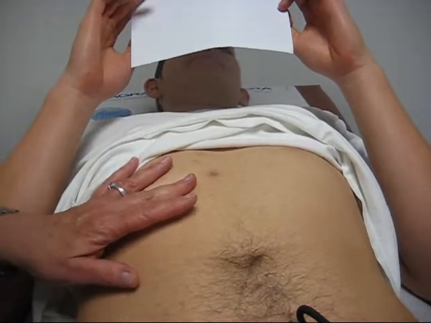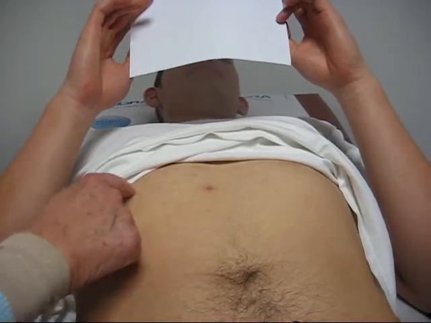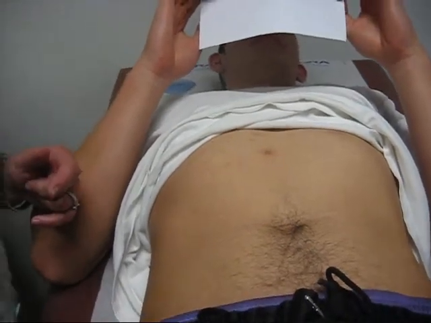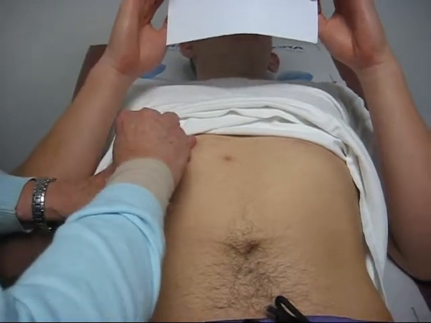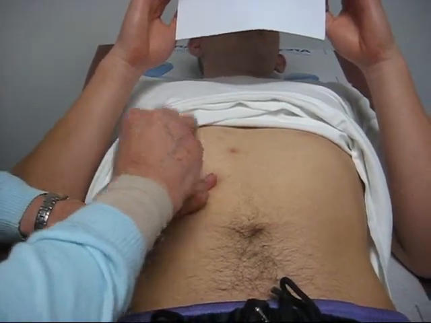Now, you heard how the sound got louder? This is the hepatic flexure, where the large bowel makes a curve, makes a turn. Now I'm going to go into the ribs. Now listen now. Compare that to this.